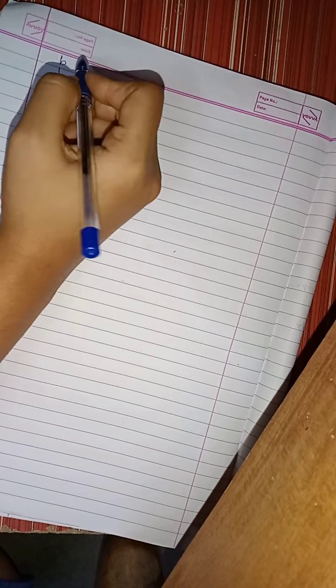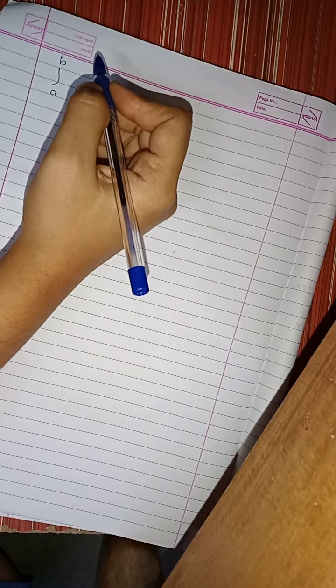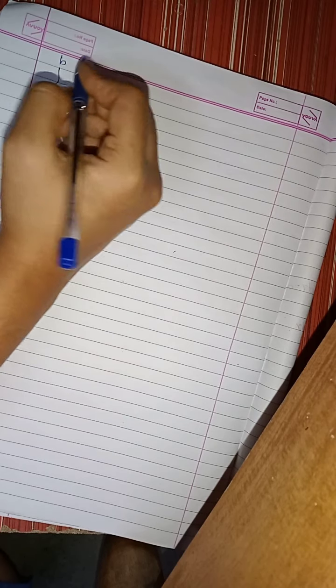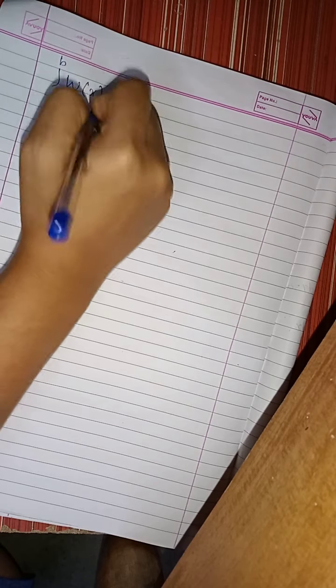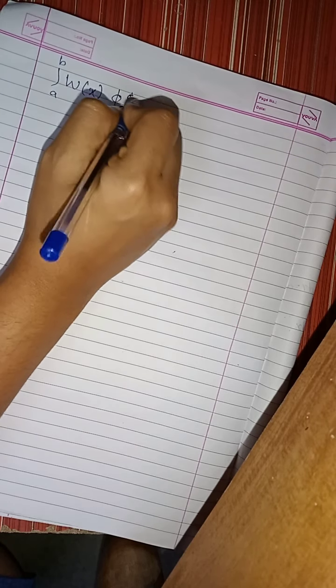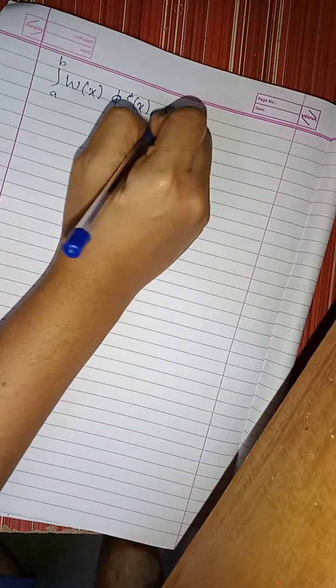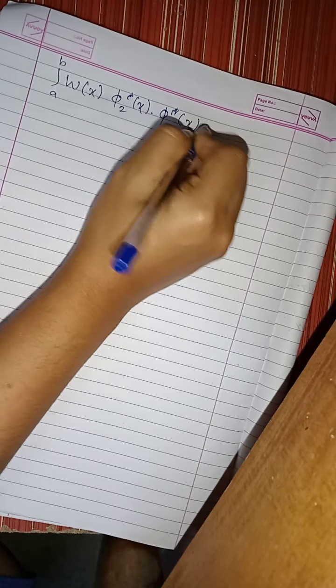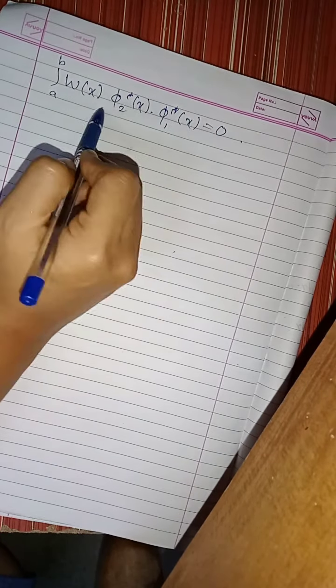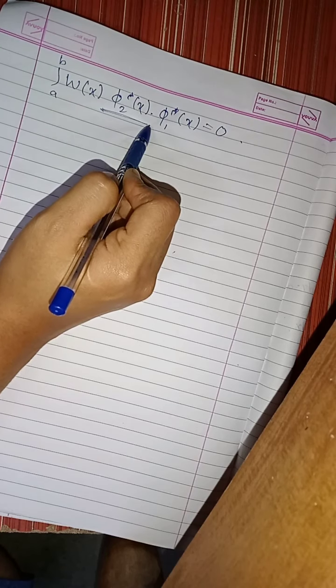So next what we are going to do is we will have the dot product of phi 2 star of x and phi 1 star of x. So similar process for w of x, phi 2 star of x dot with phi 1 star of x equals to 0. Again we'll substitute the value for phi 2 star of x.